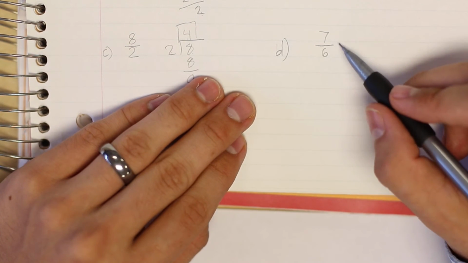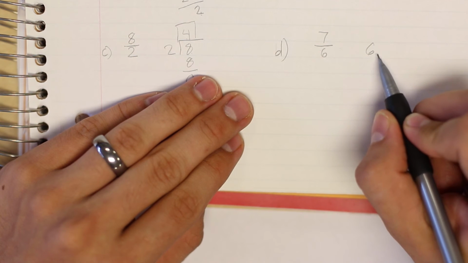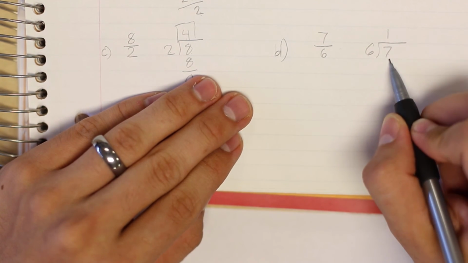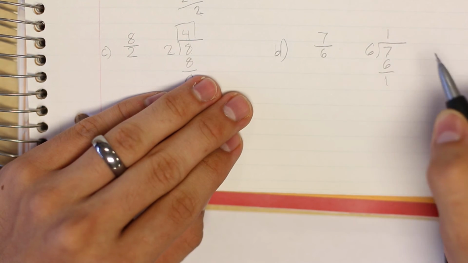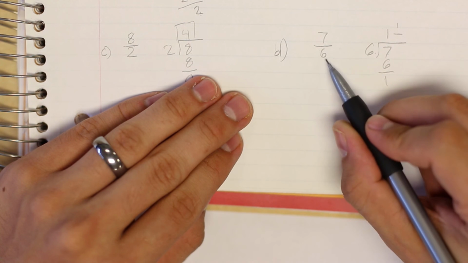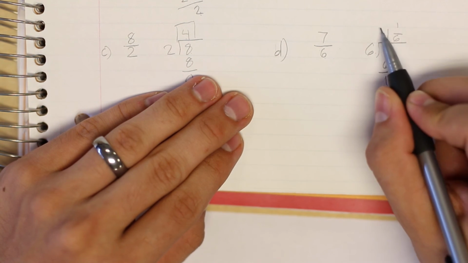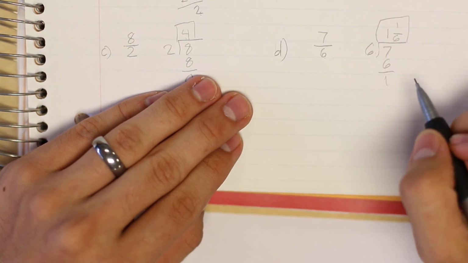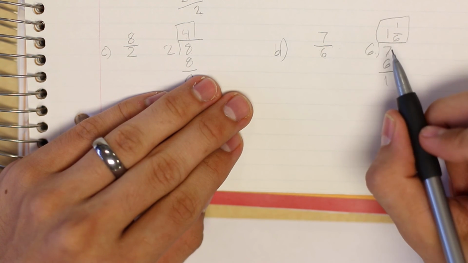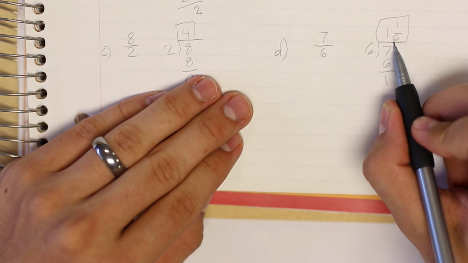Over here we have 7 into 6. So it goes in 1 time, multiply back. You have a remainder of 1. So you take this remainder of 1 and put it over the original denominator. And that is the answer for converting this improper fraction to a mixed number.